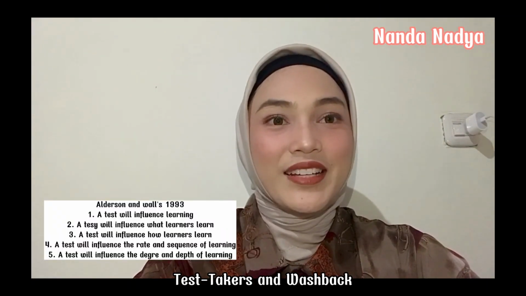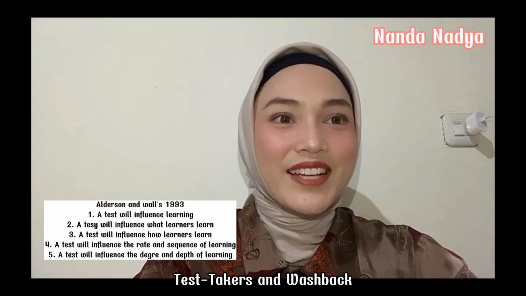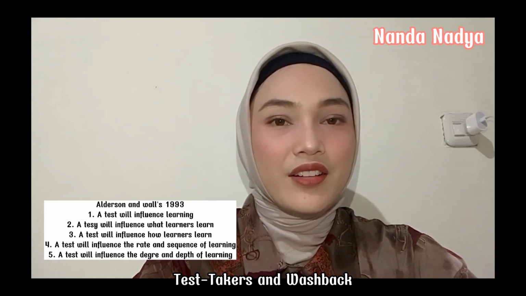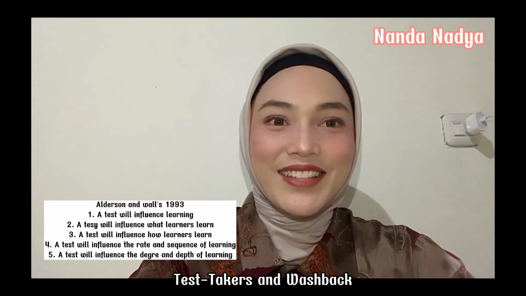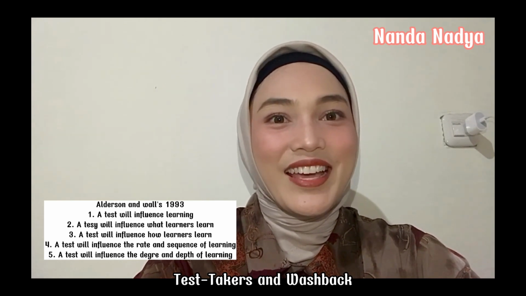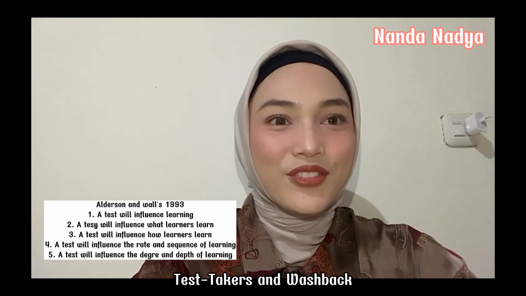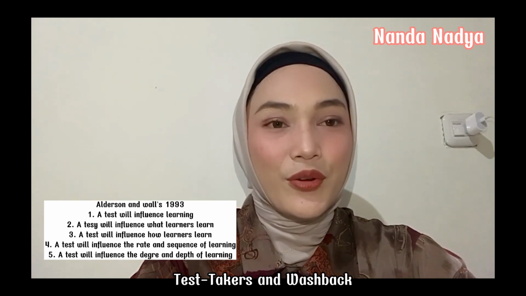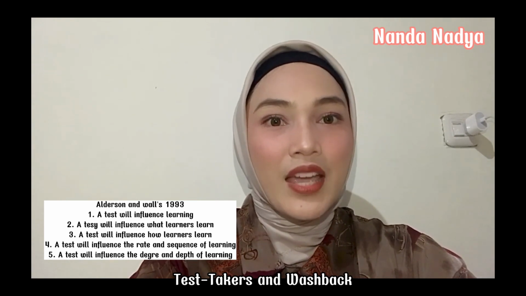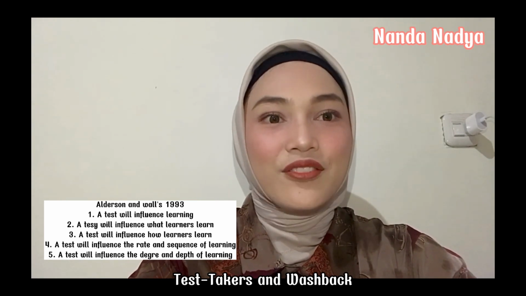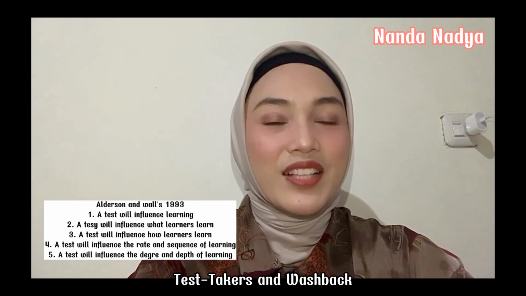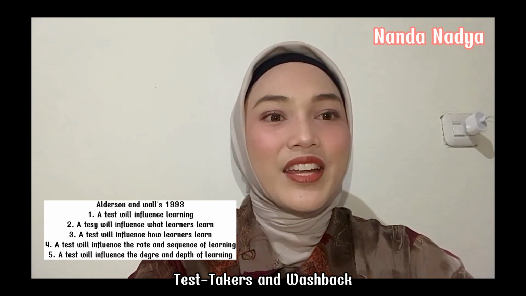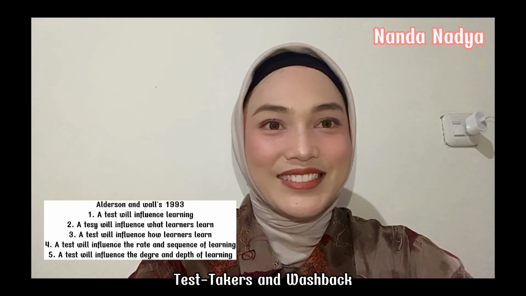Alderson and Wall, 1993, state that the restatement of the washback hypothesis directly addresses the learner. First, a test will influence learning. Second, a test will influence what learners learn. Third, a test will influence how learners learn. Fourth, a test will influence the rate and sequence of learning. Last, a test will influence the degree and depth of learning.